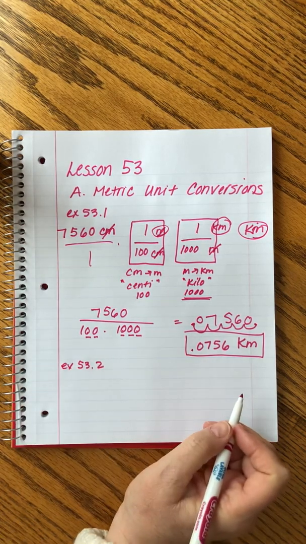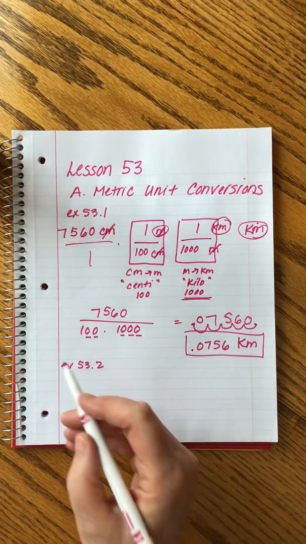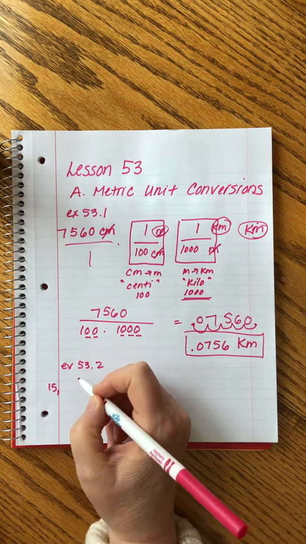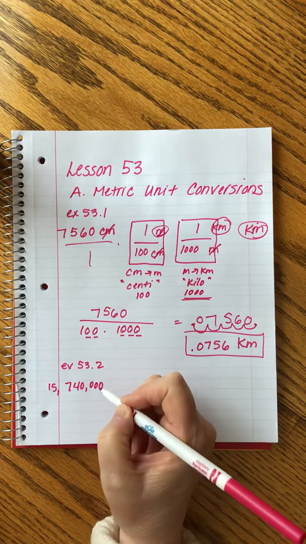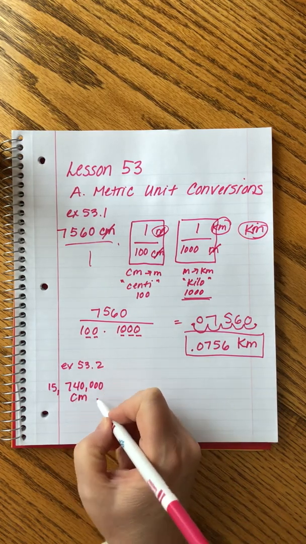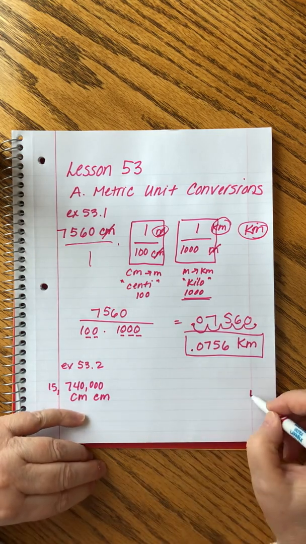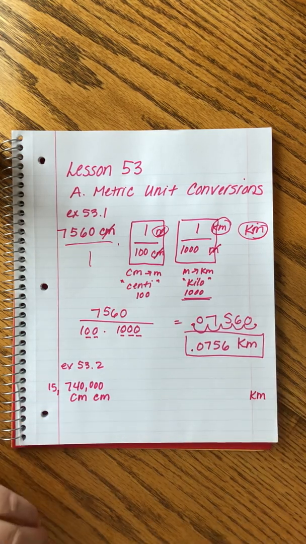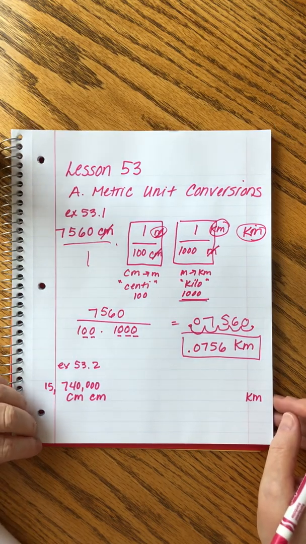53.2. This time we're going to use unit multipliers. John is nice enough to tell us. And we're going to convert 15 million, good Lord, 740,000 square centimeters. Okay, so I'm going to write it twice so I can cancel it out, to square kilometers. Okay, well, this is the very same adjustment that we did last time.